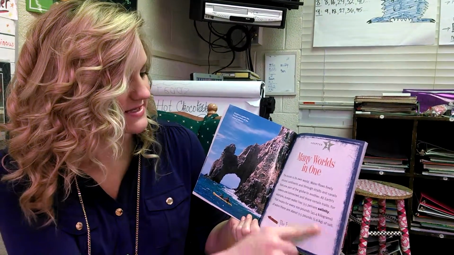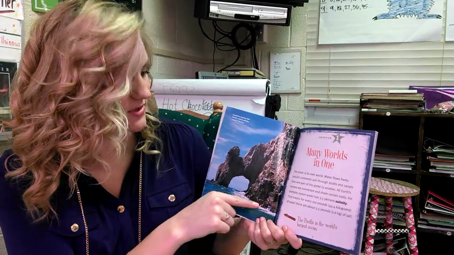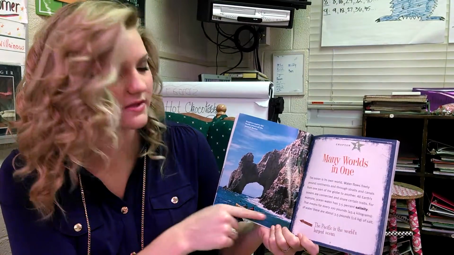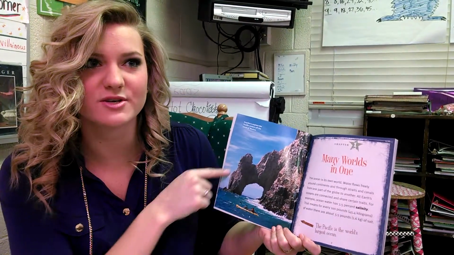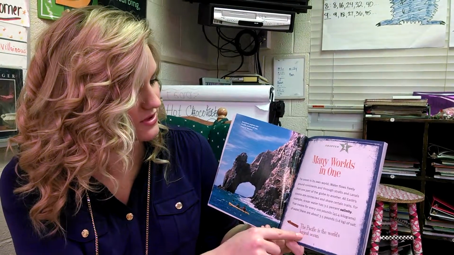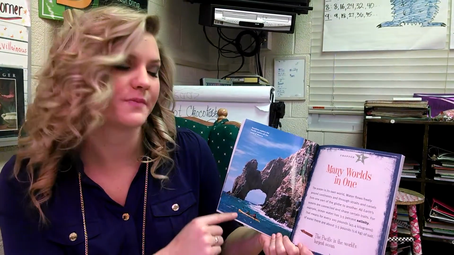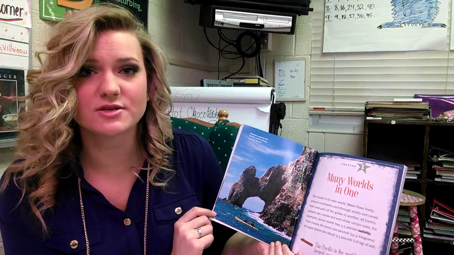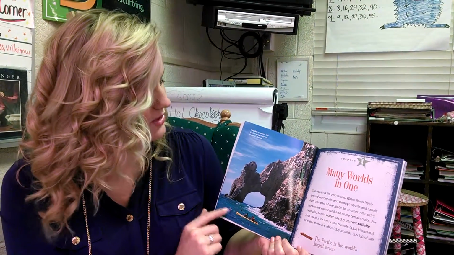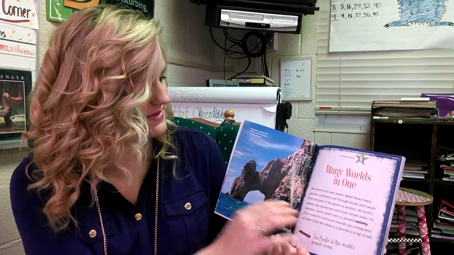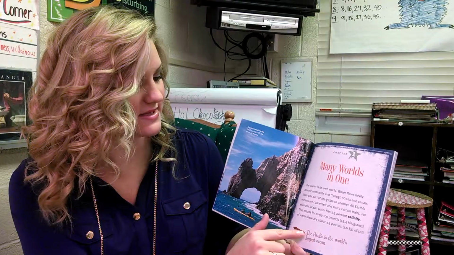Now down here it says the Pacific is the world's largest ocean. Okay, so once I got to this subtitle right here, it told me a little bit more about what I was predicting and previewing on this page. It tells me that this is the Pacific Ocean. It's the world's largest ocean. So when I previewed this, did I know this was the largest ocean? When I predicted what this page would tell me about this Many Worlds in One section, did I predict that the Pacific Ocean is the world's largest ocean?